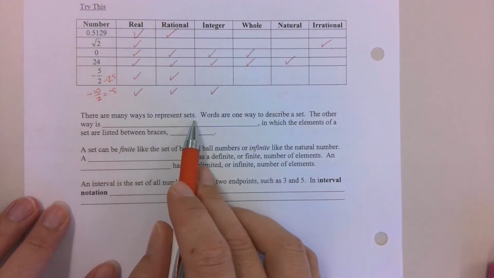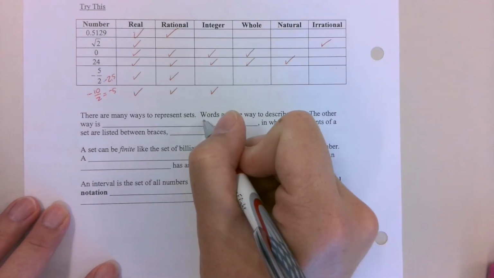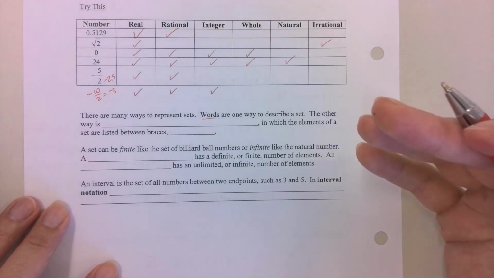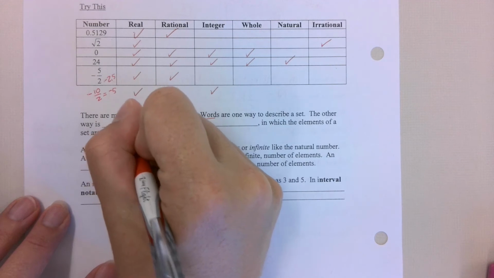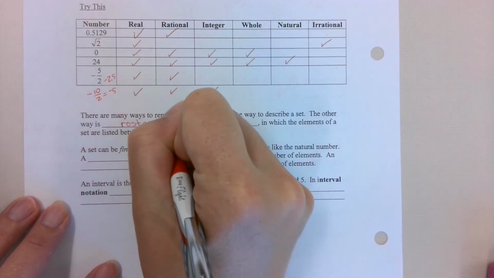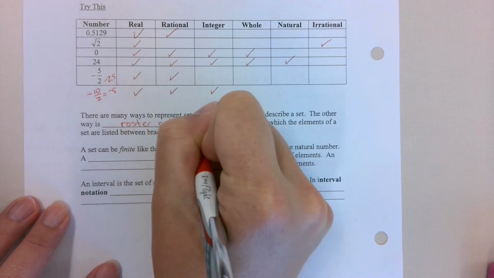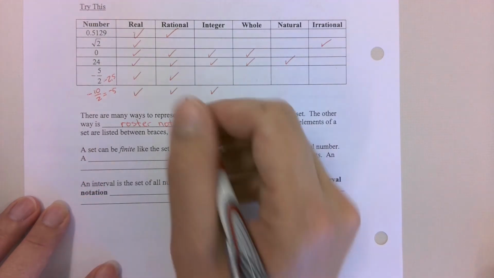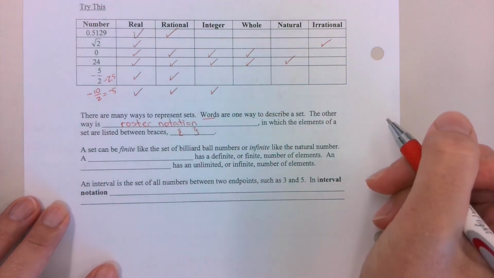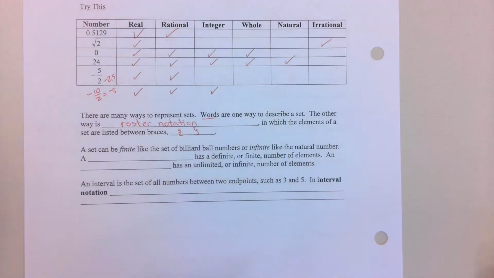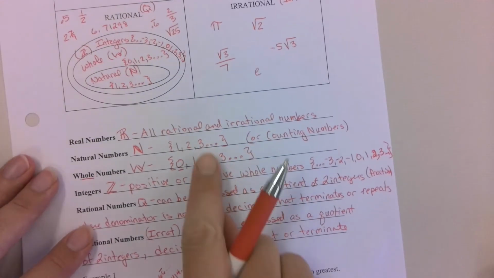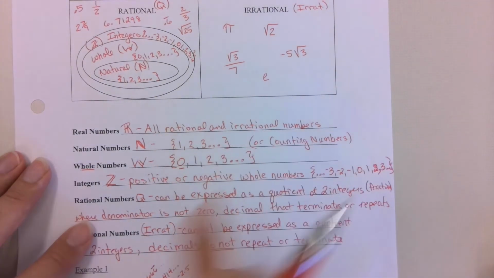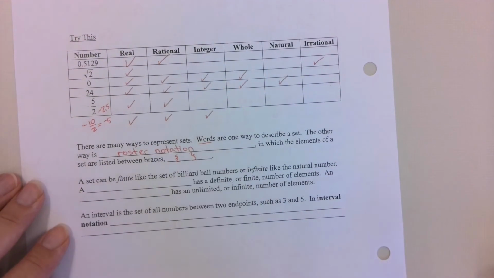There are many ways to represent sets. Words are one way to describe a set. So if we're talking about words, that's easy. We just say natural numbers, all right? But another way is called roster notation. Just like a list. So a class list, a batting order, a team list, a roster. So the elements of a set are listed between braces. I call them fancy brackets. So that's how we list them. So when we did our notes over here, this is examples of roster notation. This is an example of using words to describe it. Okay, so roster notation is going to be a list.